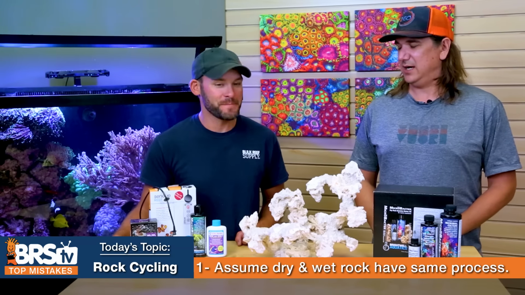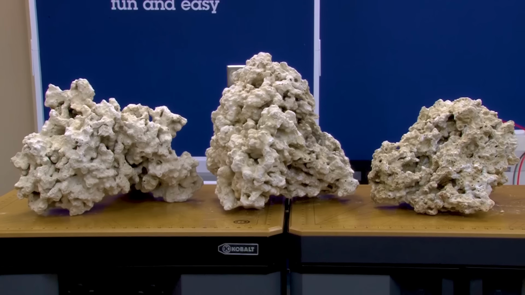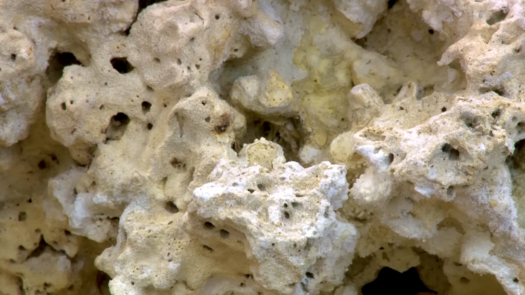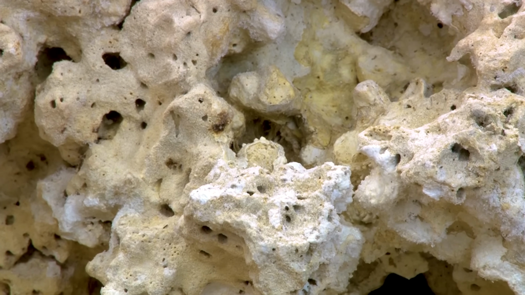You're going to hear about all kinds of different ways today, but one of the things you should think about is take everything you knew about cycling a tank with live rock and throw it in the trash, because it just does not apply to dry rock. It's a much more complex process, and you're going to learn all about it today.